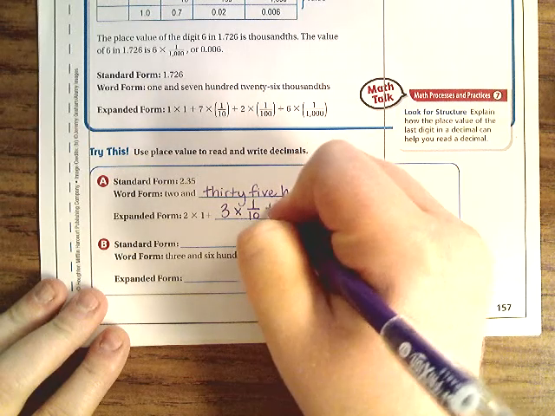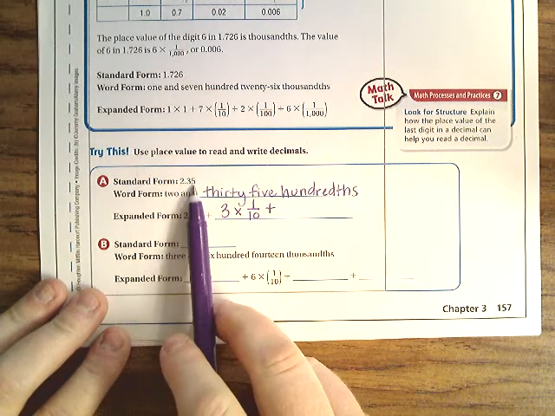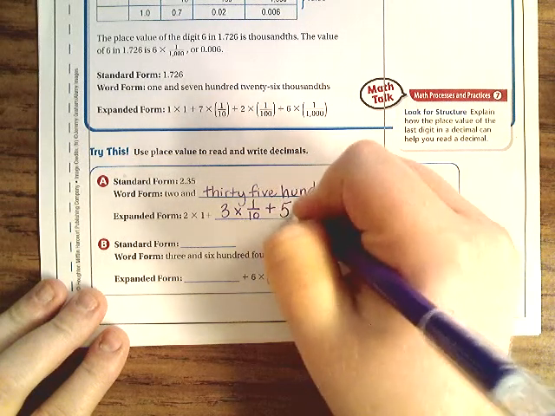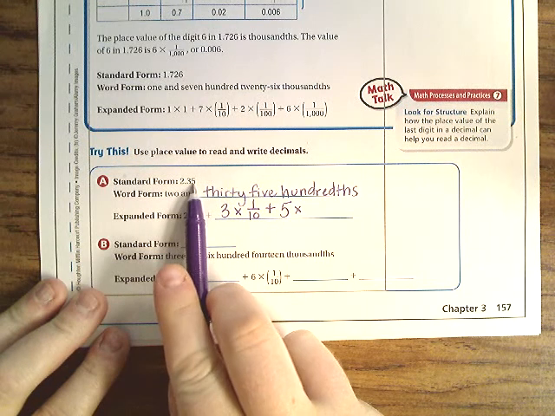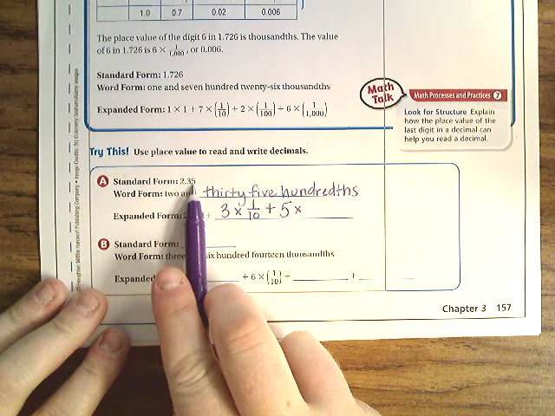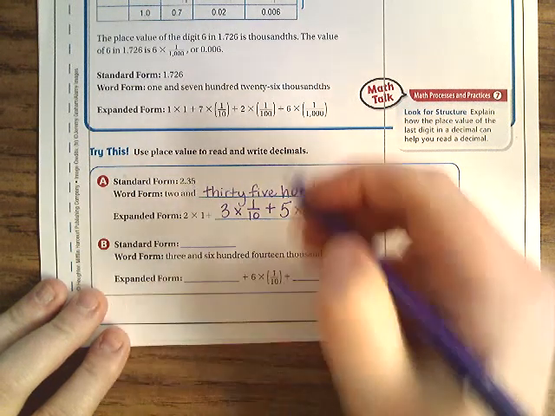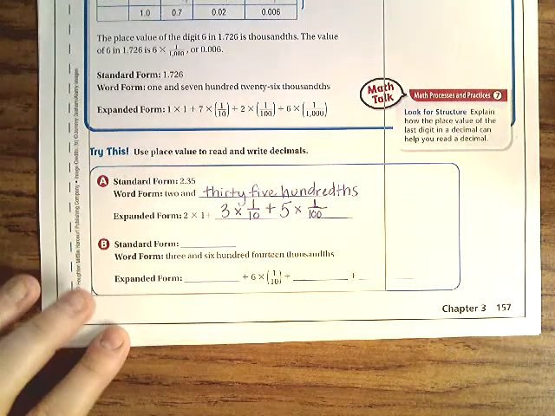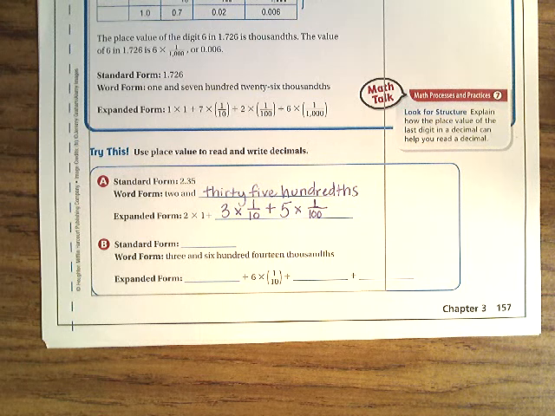Then we're going to put an addition sign because we have to add what we have left. So we have 5 times, and our 5 is in the hundredths position, so we're going to take 5 and multiply it by 1 over 100. Okay, 1 over 100.